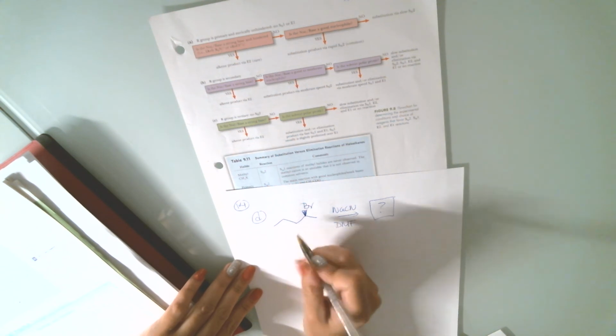Okay, we need to complete the reaction, and we also need to know if it's SN1, SN2, E2, or E1. The first step is to identify what type of haloalkane you have, and that is a secondary haloalkane in this case.